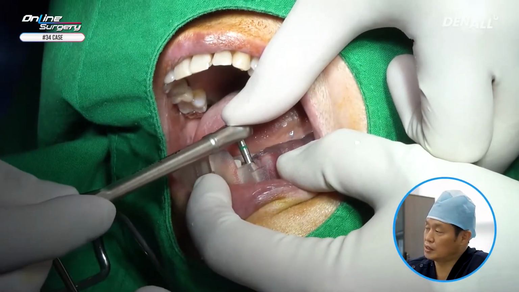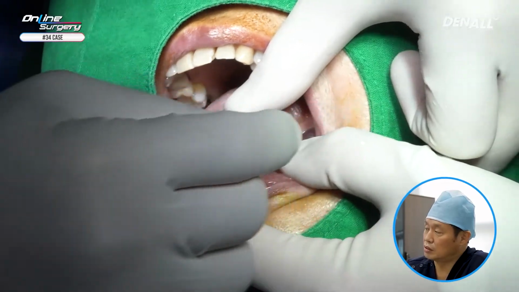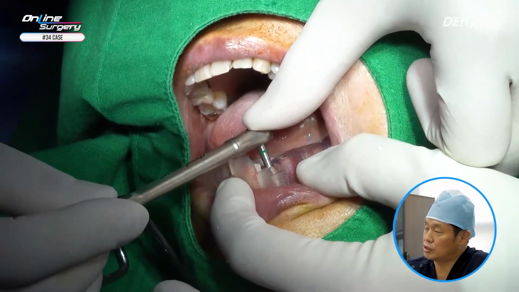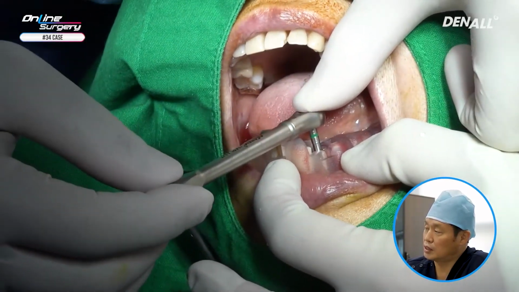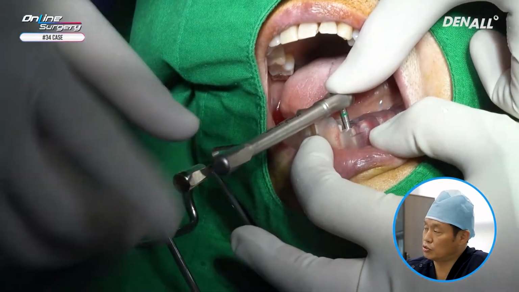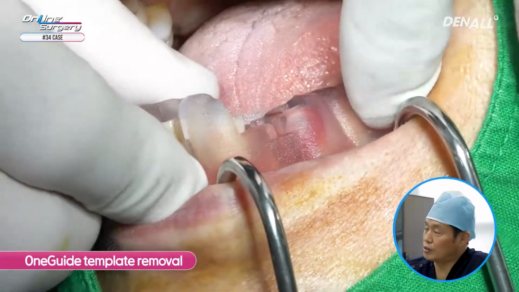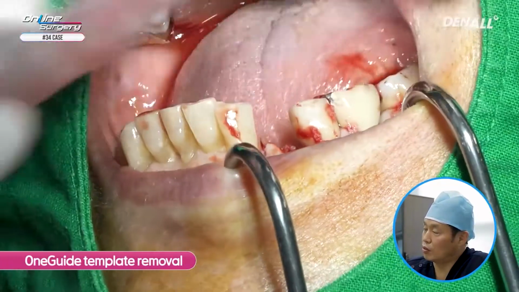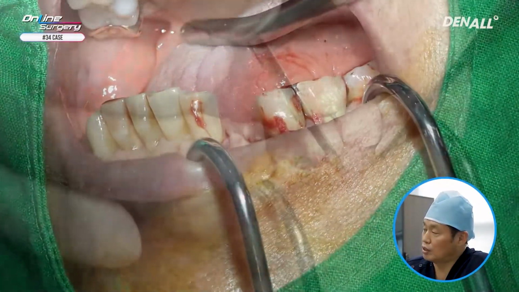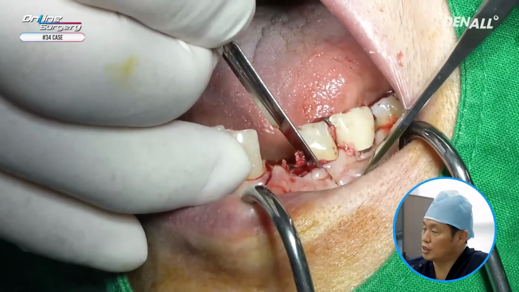Make sure that the template does not move. And I'm checking the final position of the implant. Primary stability is over 30 Newton centimeter. One guided template is removed. For GBR, the incision is going to be extended.